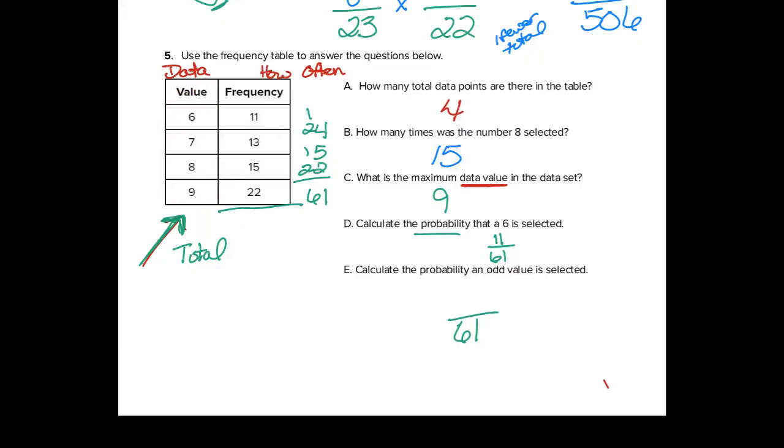What else is odd? 9. Yeah, 7 and 9. So the probability that it is selected, 7 and 9, you need to add together those frequencies. So that would be 13, that's for the 7, plus 22, that's for 9. Add those together. So 35 out of the total of 61.